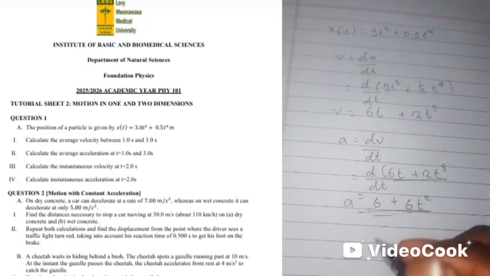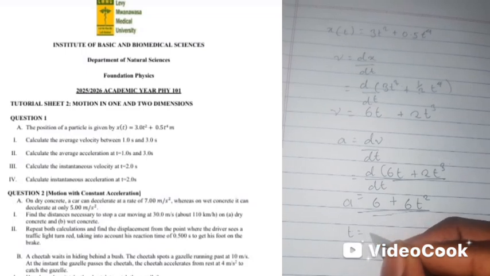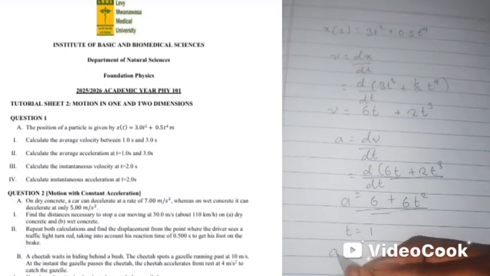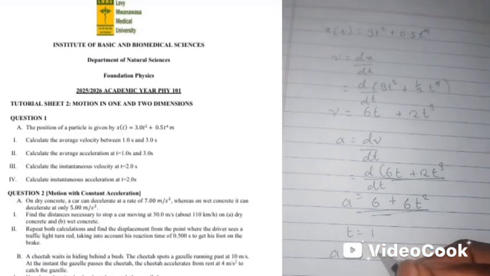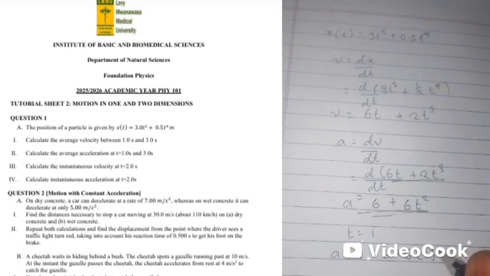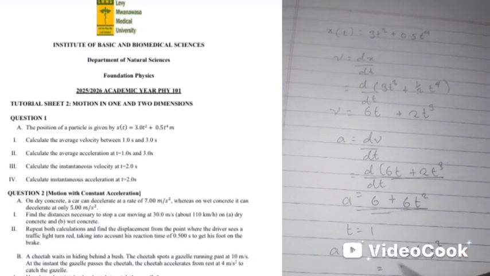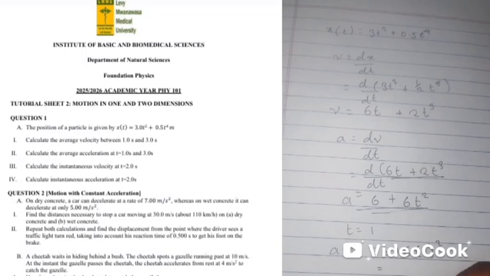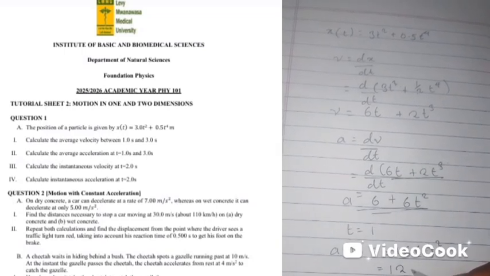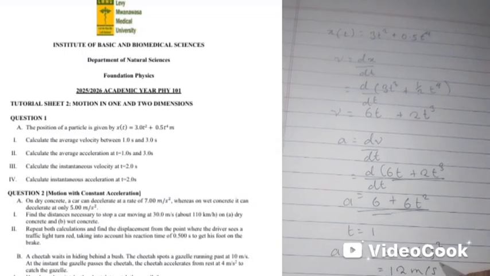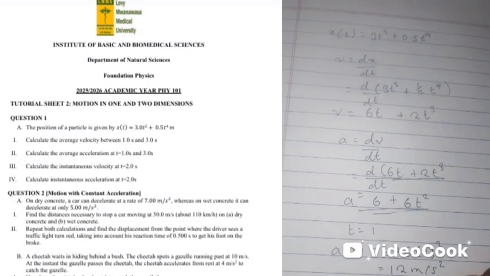Now in order to find the acceleration when time equaled 1, we say acceleration at time equals 1 is 6 plus 6 times 1 squared. 1 won't even do anything. So that's 6 plus 6, which gives us 12 meters per second squared.